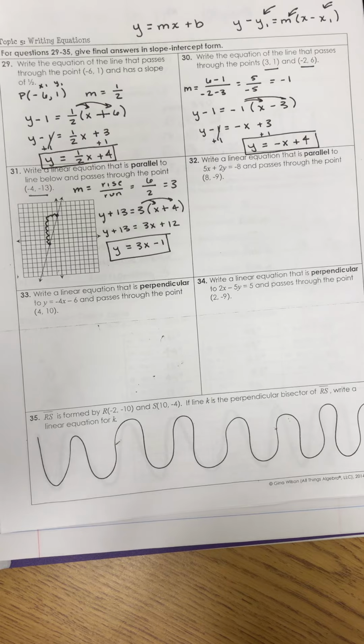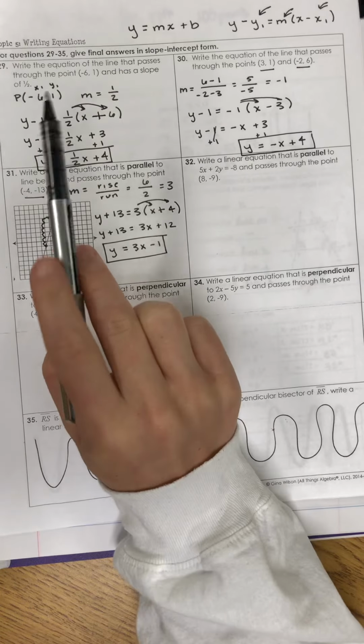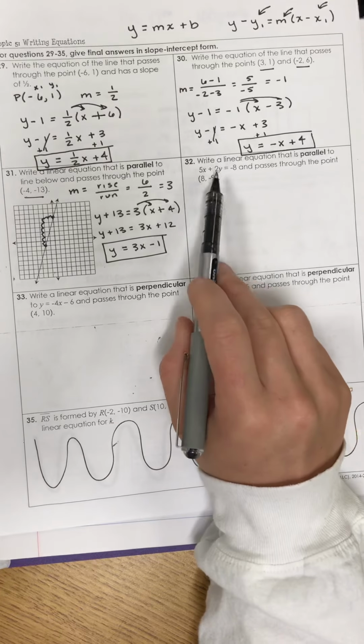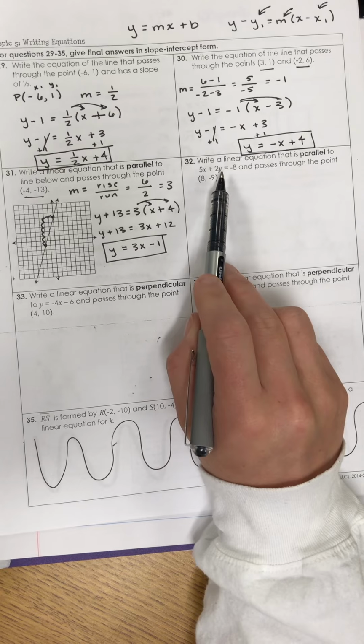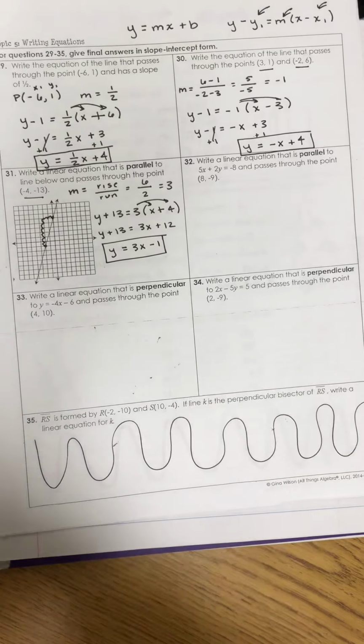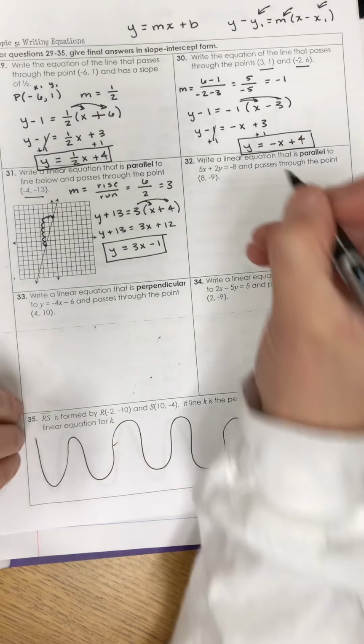But the difference between all of these problems and this one is now, instead of giving us a point and the slope, and then 2 points, and then a point in a graph, we now get a linear equation, another one, in standard form and a point. So what do we have to do here? Well, knowing that it's in standard form, we automatically need to know to put that in slope-intercept.